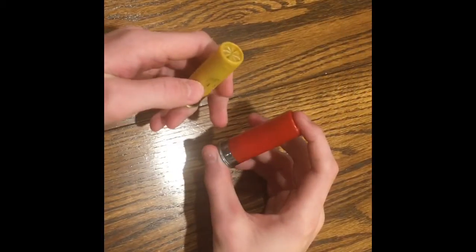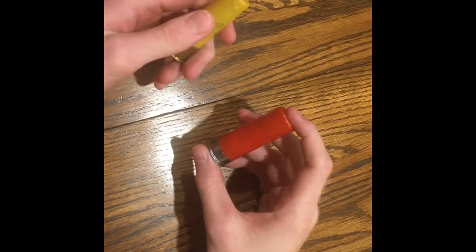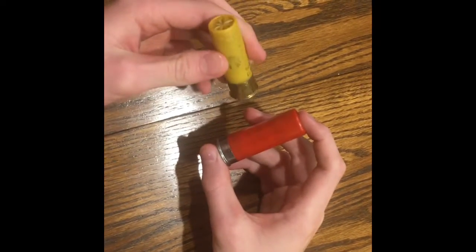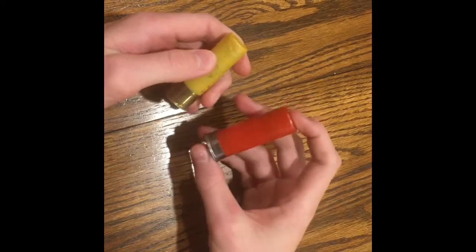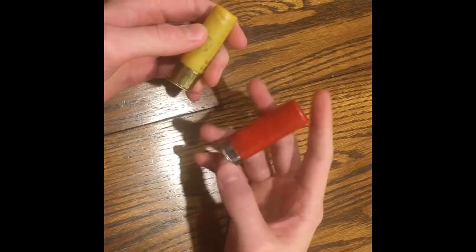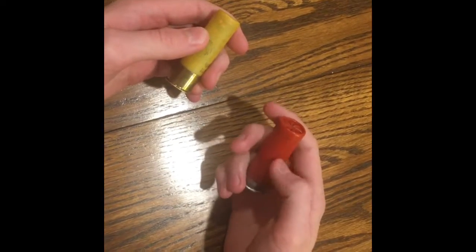The second law states that when a force acts upon a mass, it accelerates. The equation for this is force equals mass times acceleration. An example of Newton's second law is a 20 gauge and a 12 gauge shell. As you can see, the 20 gauge shell is much smaller than the 12 gauge shell. This is because the 12 gauge shell has much heavier shot.